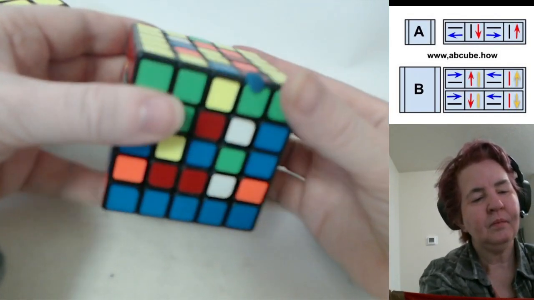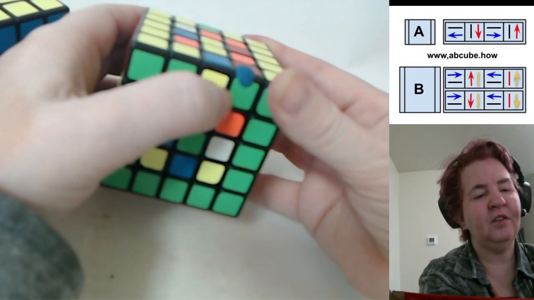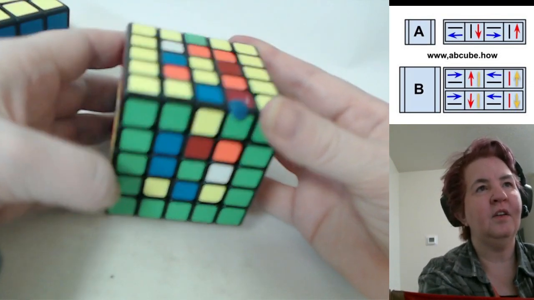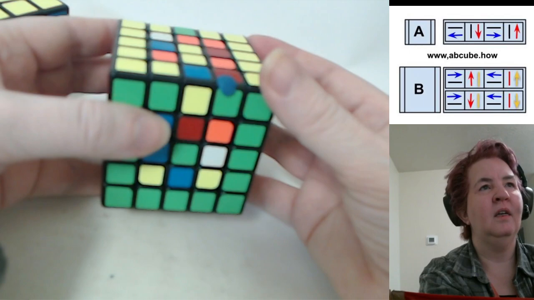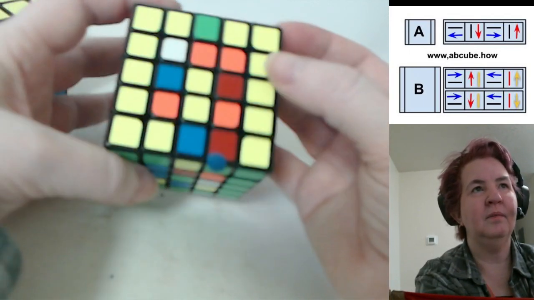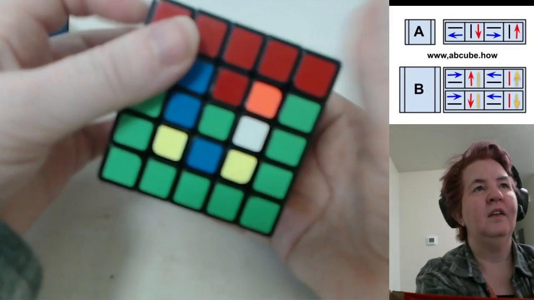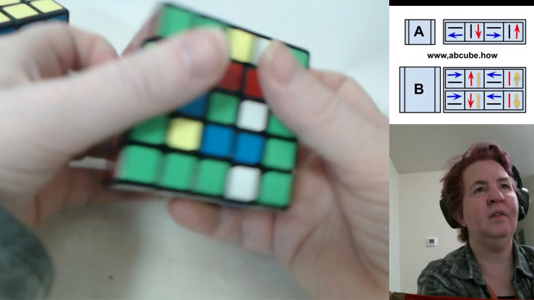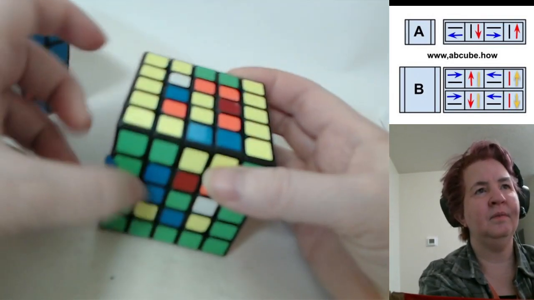Okay. Corners match the front, and I'm ignoring everything but this piece that I'm moving. So it's going in the red direction. These two want to stay together, but they're not going to, so it doesn't matter. So slide up, slide up, slide down, slide down.